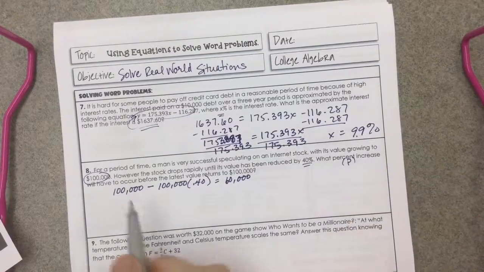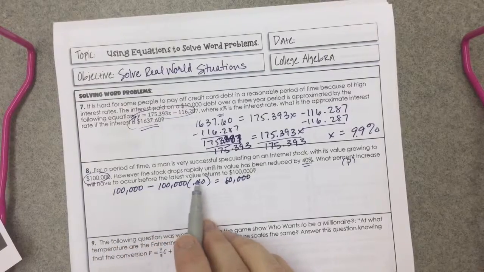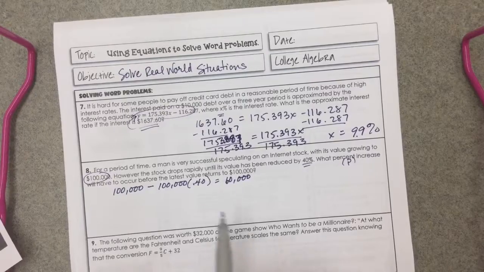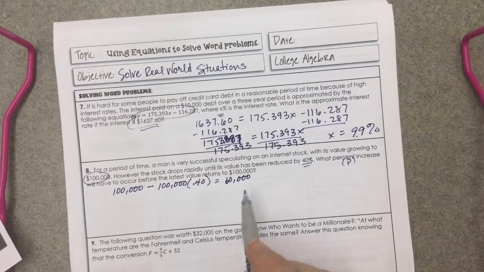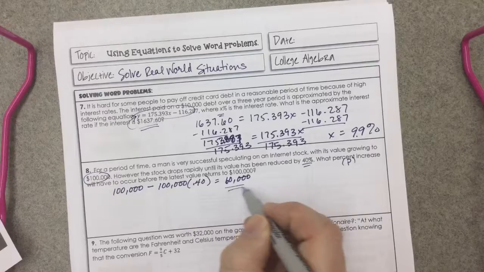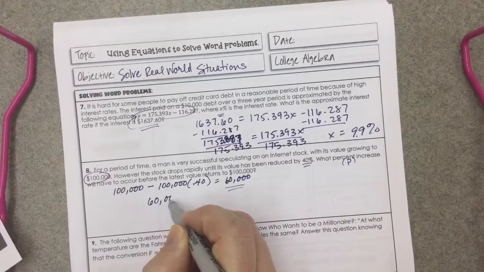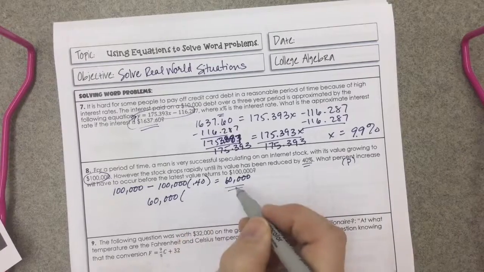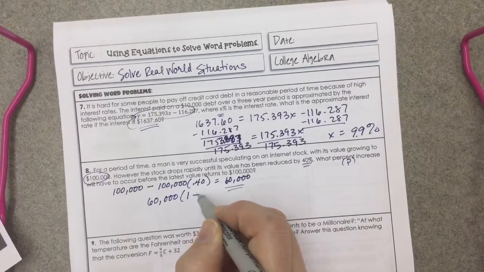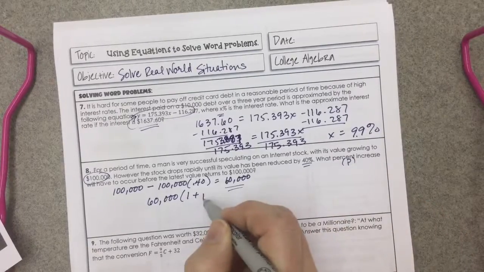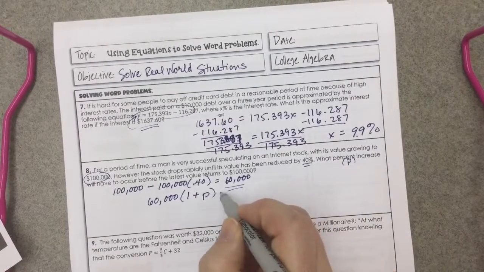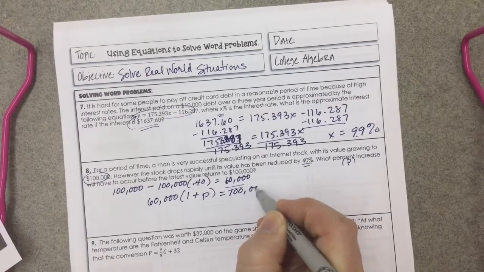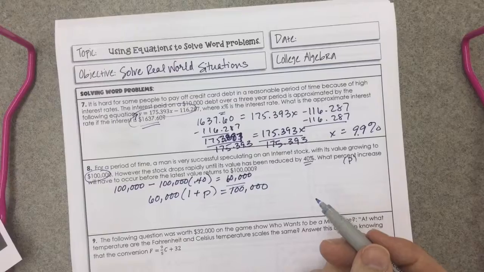Now, in order to find the percent P, because it asks what percent increase will have to occur before the latest value returns to $100,000, we're going to call it P. We need to solve using the interest rate formula. So we're going to take $60,000, and then we're going to multiply that by 1 plus, and in this case, instead of R, we're calling it P, and we need to set that equal to 100,000 because that's what we want to end up eventually having.